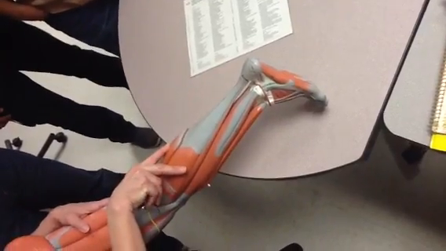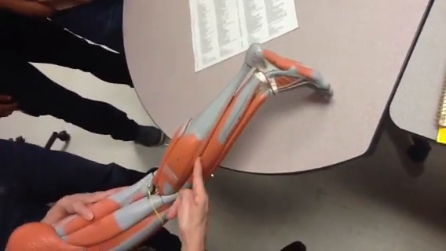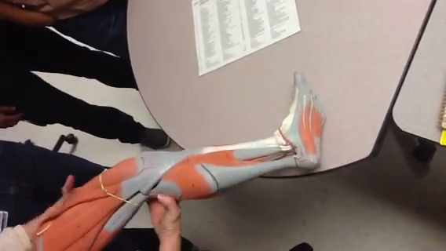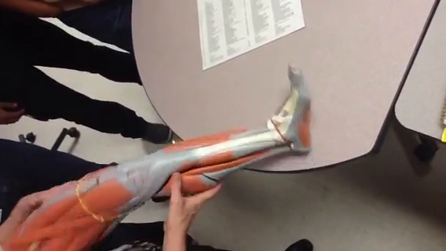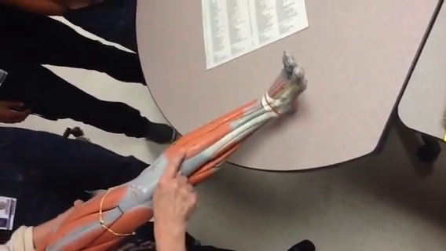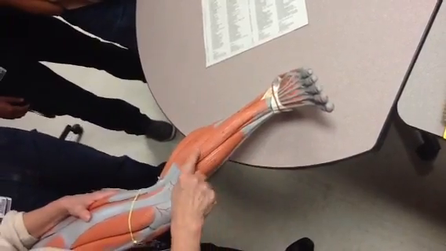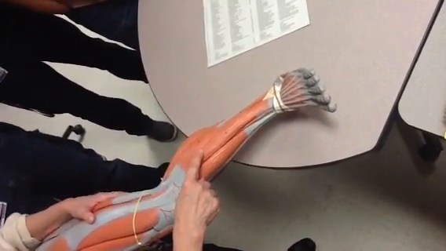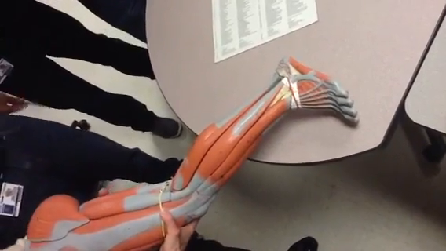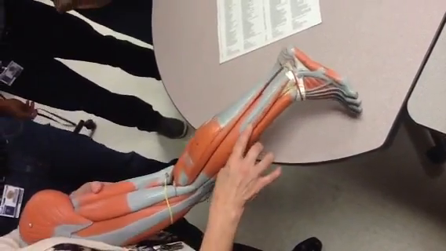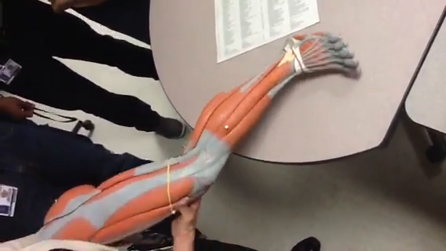These are gastrocnemius, underneath, soleus, this one, right, this one, tibialis anterior, this one, digitorum, this one, fibularis or peroneus longus, peroneus brevis, and that's it.